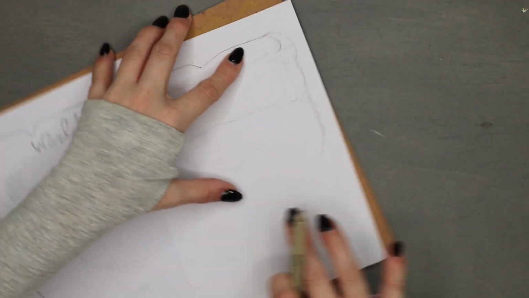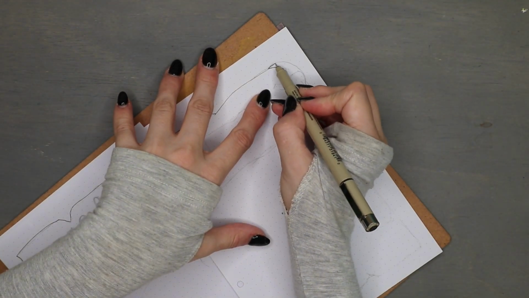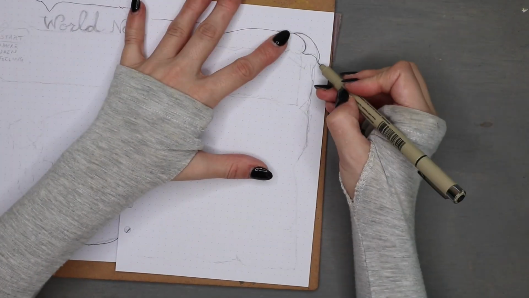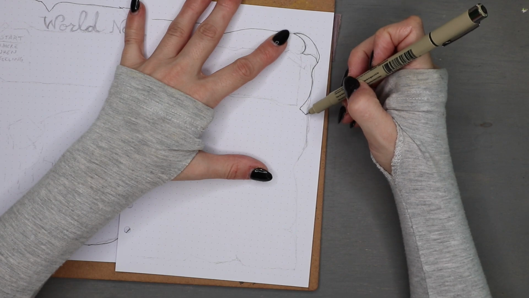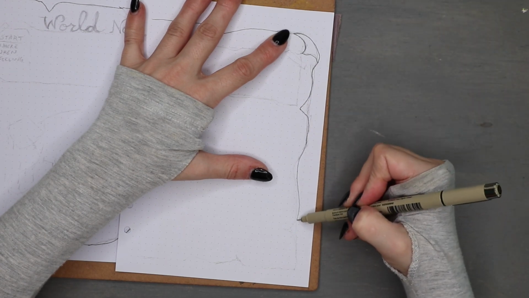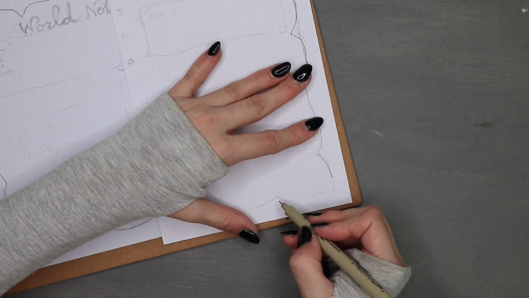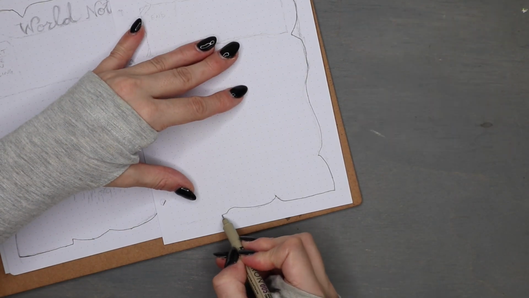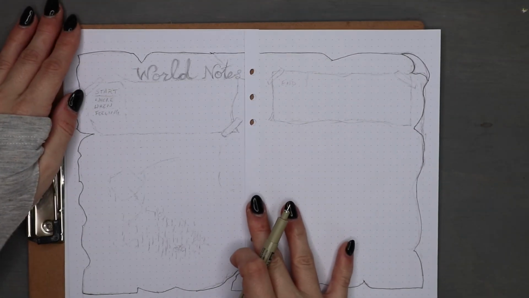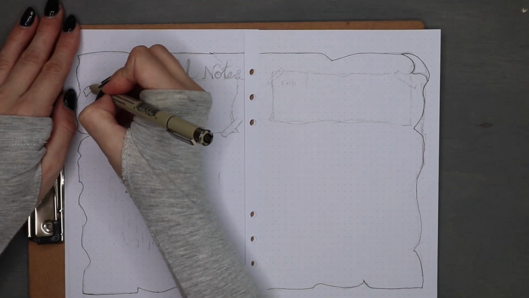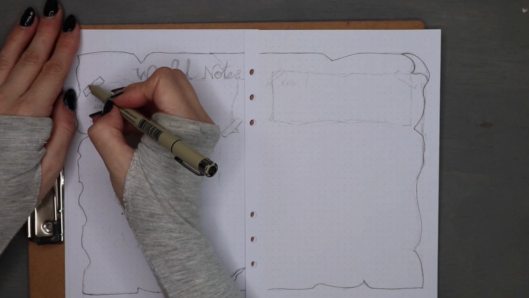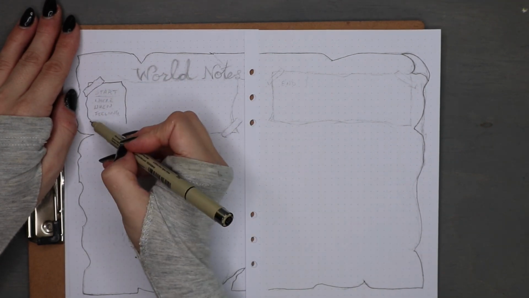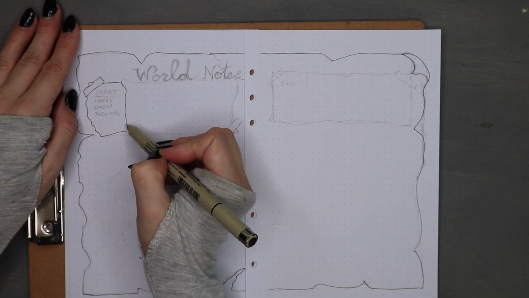But it's just a place to keep notes on where things physically are in relation to each other throughout the story. So even if I have a story where the setting is relatively small, like in my picture book, Snow Day, even if my audience doesn't need to see the direct relationship to where things physically are within each other, I still do. It helps me keep track of the action. It helps me figure out what the next action is going to be.